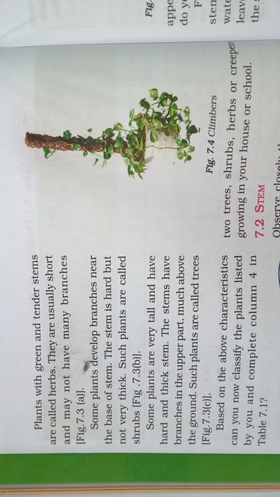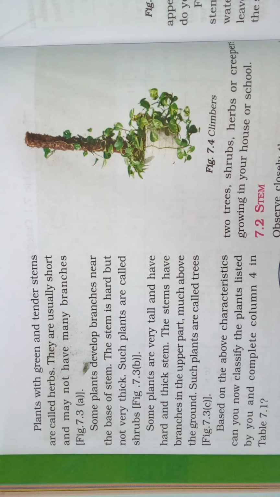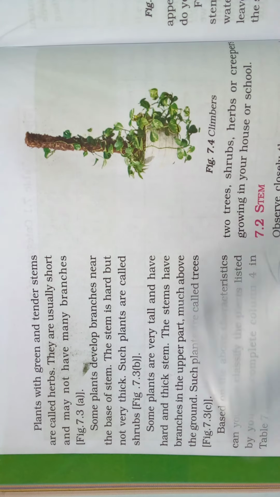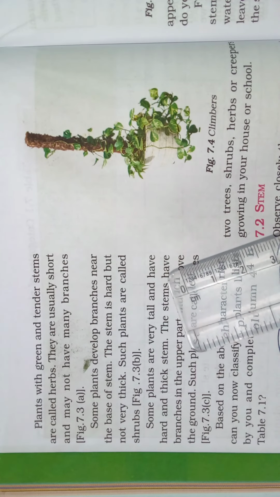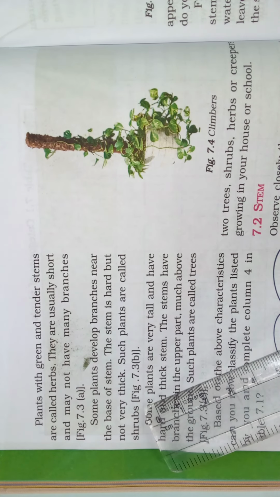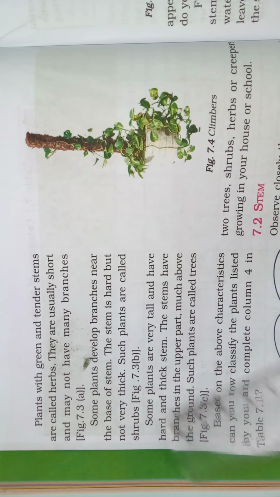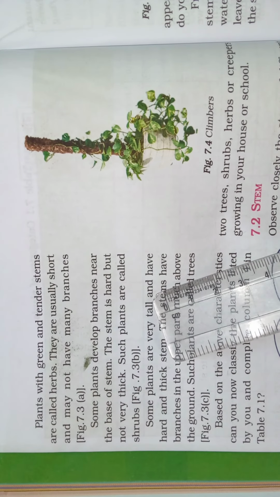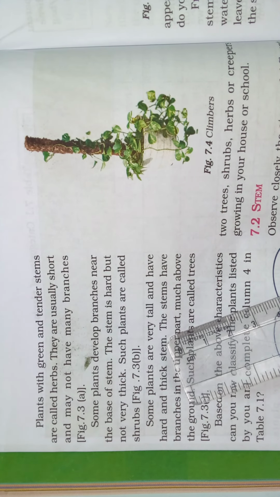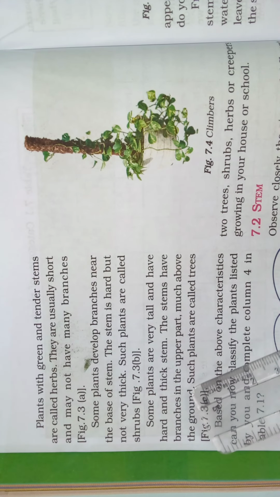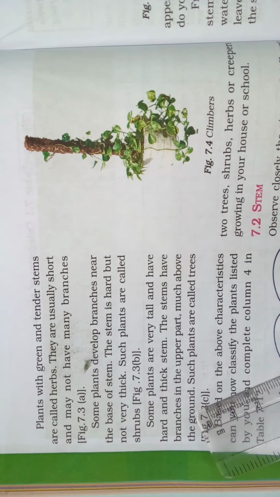Shrubs have a thin and hard stem, and the branches develop near the base of the stem. So, these types of plants are called shrubs. Some plants are very tall and have hard and thick stems. The stems have branches in the upper part, much above the ground.